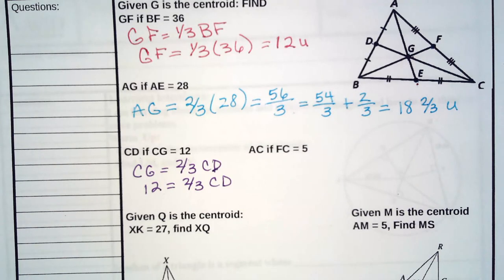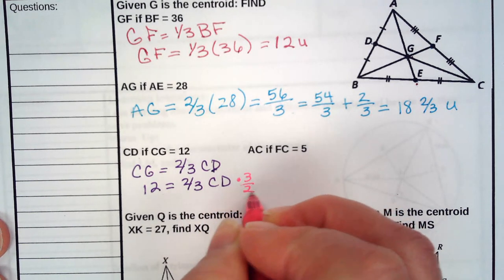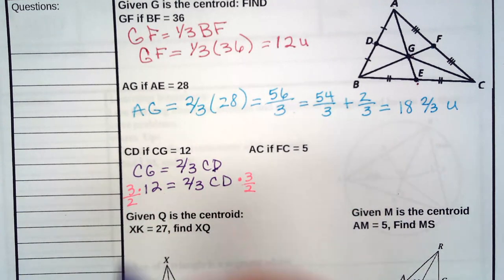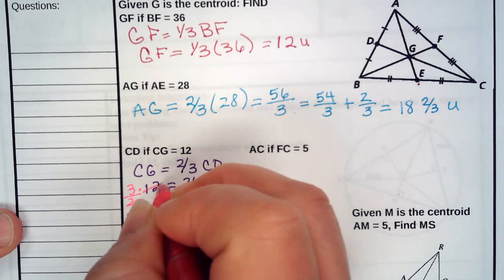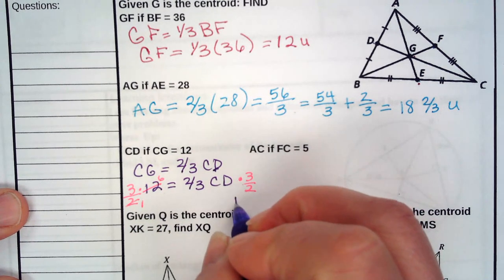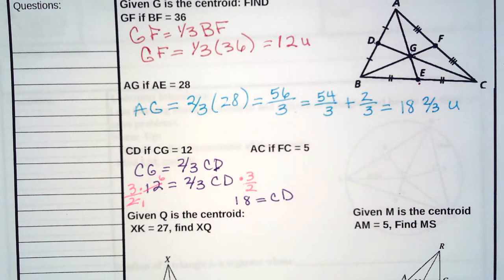How do I get rid of a fraction? What do I multiply a fraction by to get 1? It begins with an R. You multiply by the reciprocal. So I'm going to multiply this side by 3 over 2, also by 3 over 2. I notice that 2 divides evenly into 12, so this becomes 1, this becomes 6. 3 times 6 is 18. 18 is equal to CD, and that would be 18 units.